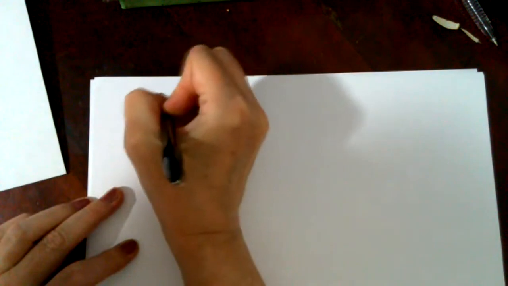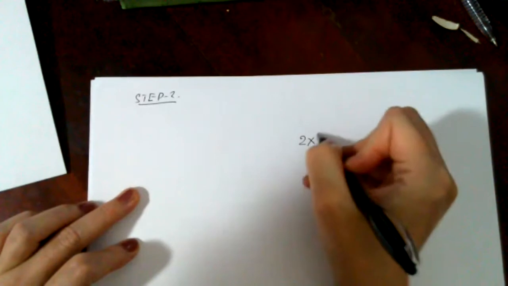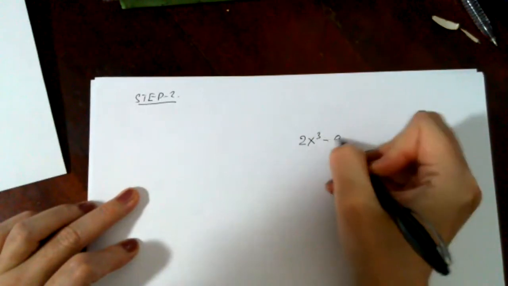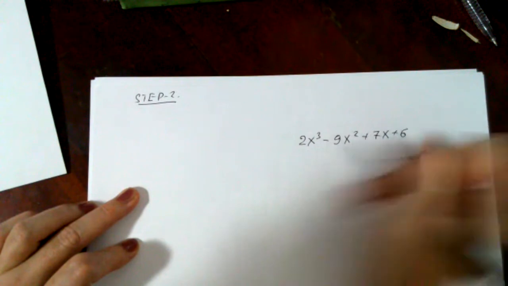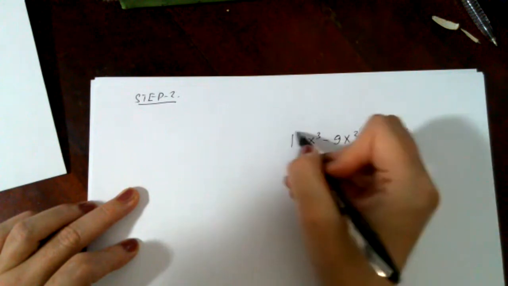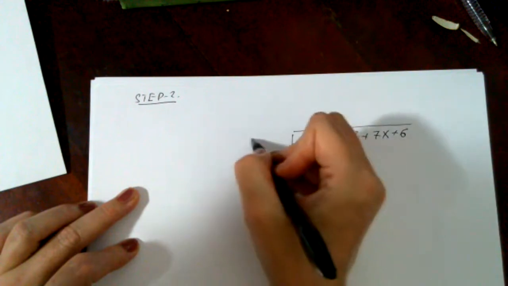So consequently, the next step will be division, this long division. Let's try and do it. I'm sliding out of view, I'm afraid. Okay, so step 2, long division. What does it mean? It means that we need to take our initial cubic polynomial, 2x cubed minus 9x squared plus 7x plus 6, and it should be divided by x minus 2. So we guessed this term in our factorization.